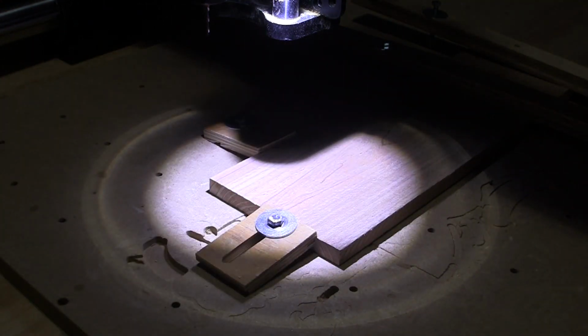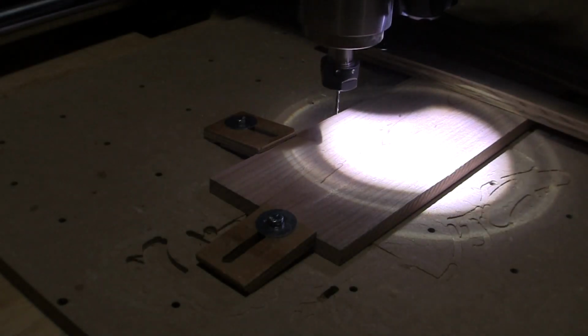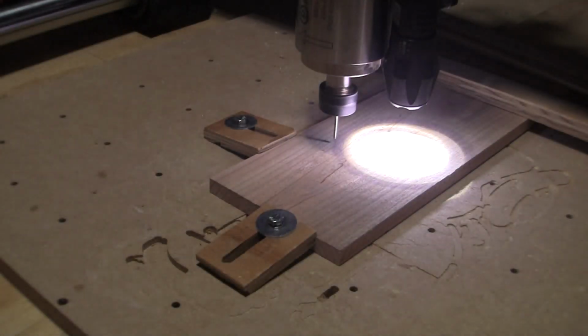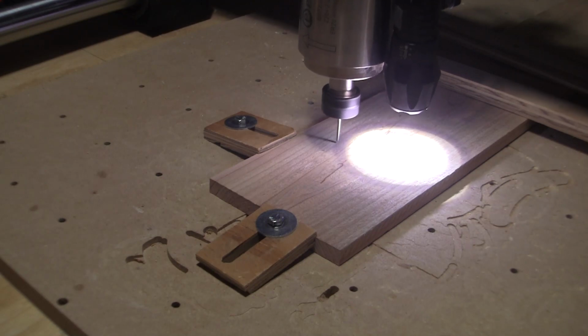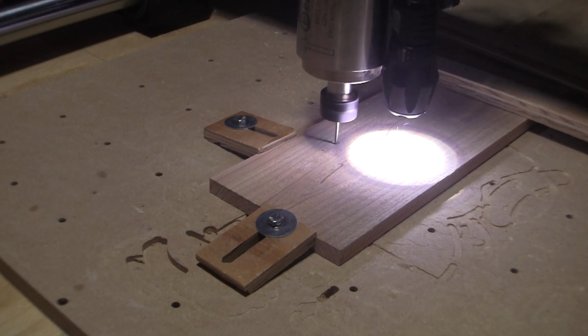So we're going to kick this thing off, and I'm just going to let it cut, and then we'll end up the video. Because you'll see as it cuts, it does a spiral cut before it goes in, and it's not a lot of ramming and jamming, it's just smoothly cutting.